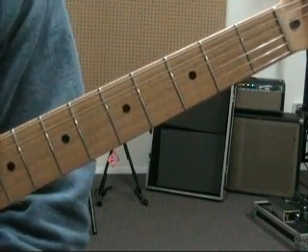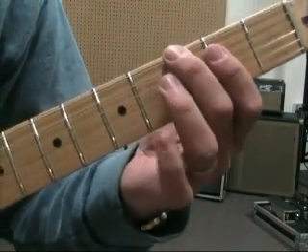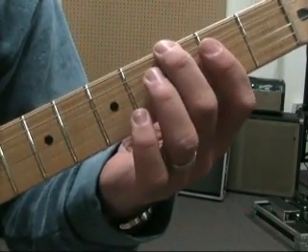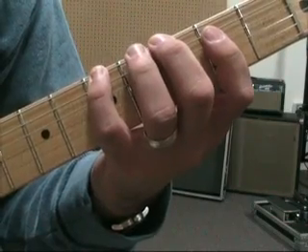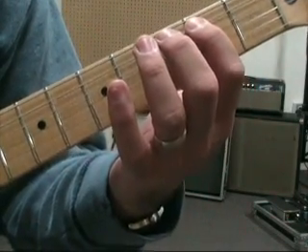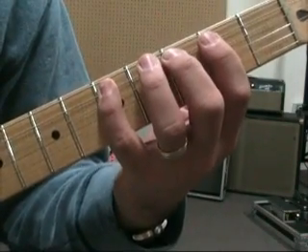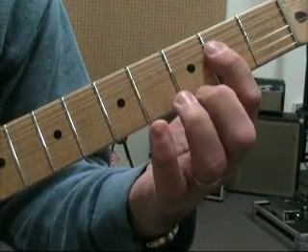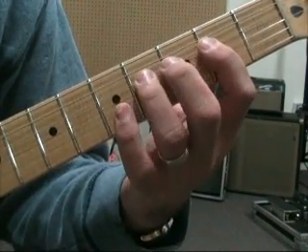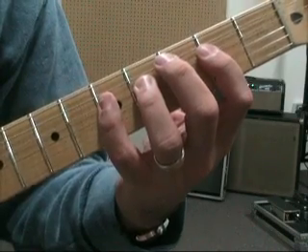The thing to remember with the major scale is that each of the intervals are named as follows. You have your root. The second note is called a major second. The third note is called a major third. The 4th note is a perfect 4th. The 5th note is a perfect 5th. The 6th note is a major 6th. The 7th note is a major 7th, and then we have the octave.